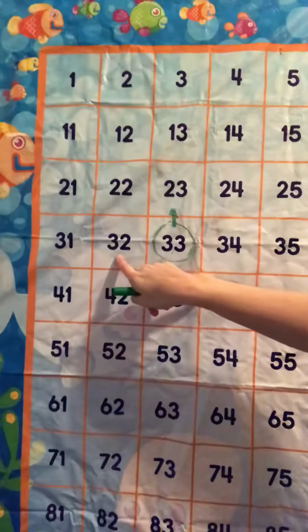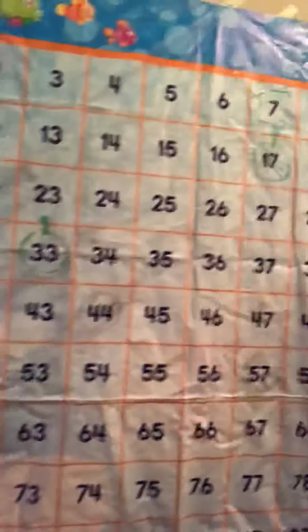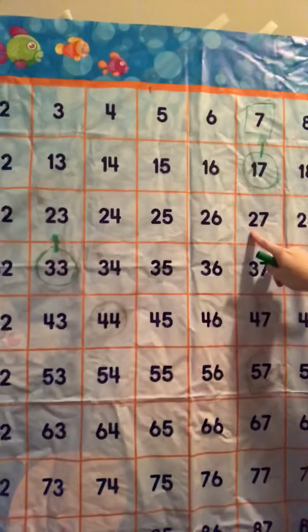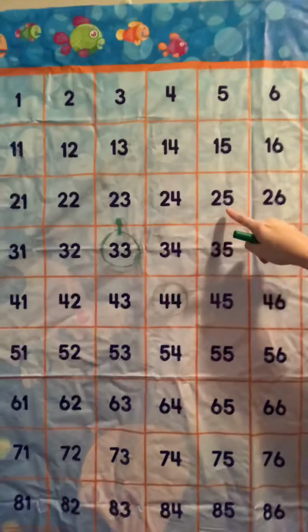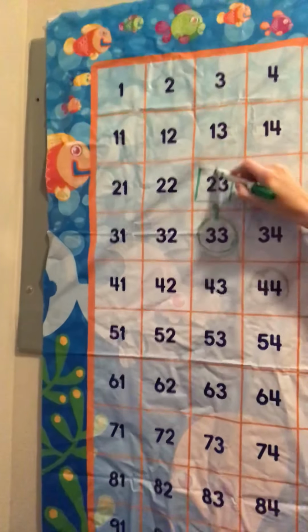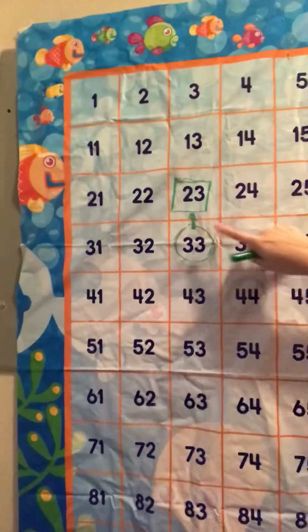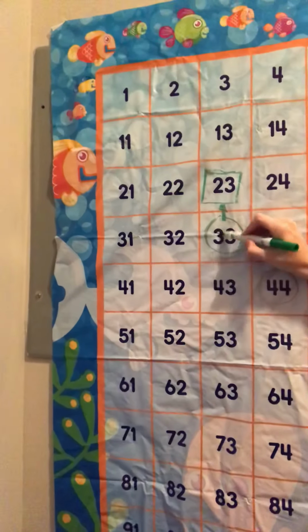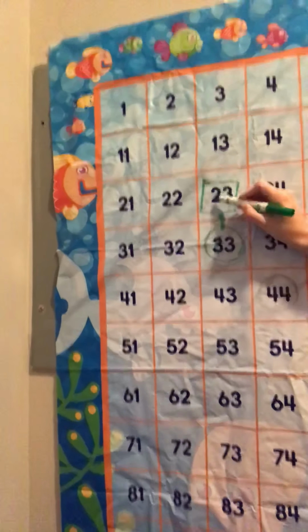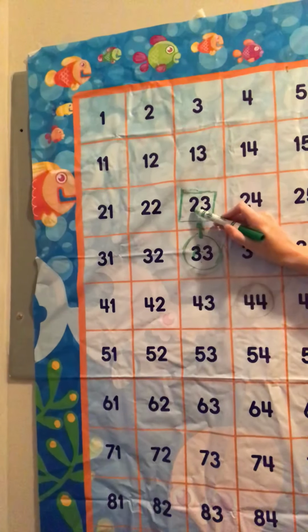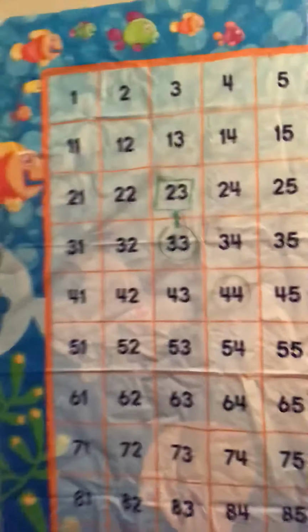We have 1, 2, 3, 4, 5, 6, 7, 8, 9, 10. So when we took 10 away, we ended up going up a box. So we have 33 and we take this 10 away, we get to our 23. We took a 10 away from the 3 and got a 2 to 23. Awesome, let's try one more.